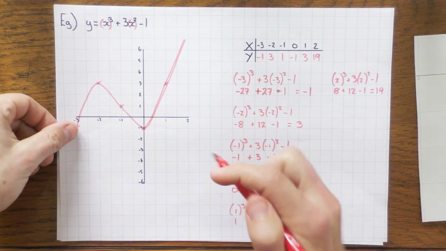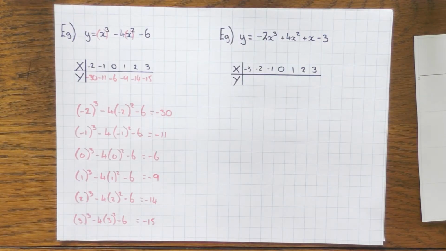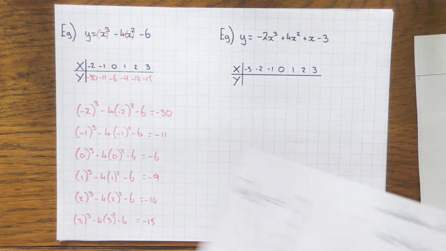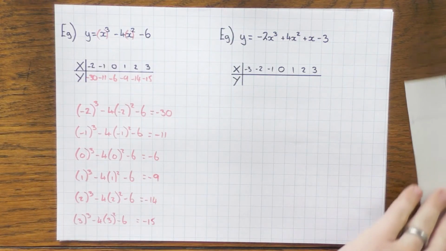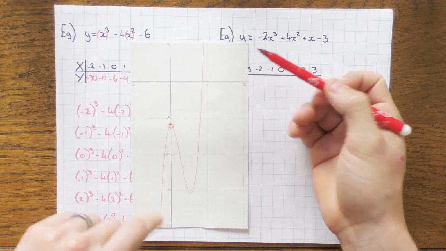If we look at the previous ones that we've done, this one here is from before. This would have 3 roots because it crosses the x-axis 3 times. And these ones at the start only have 1 root because they only cross the x-axis once. Okay, so this one here, just as the 2 we did at the start, only has 1 root. And that's just what it looks like.